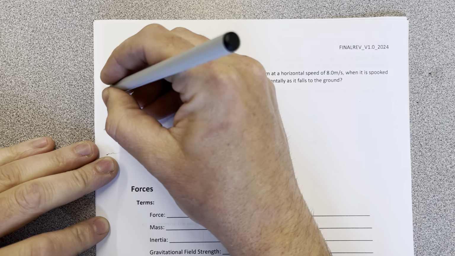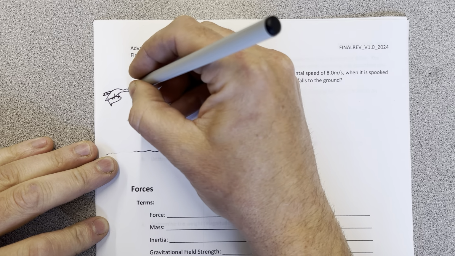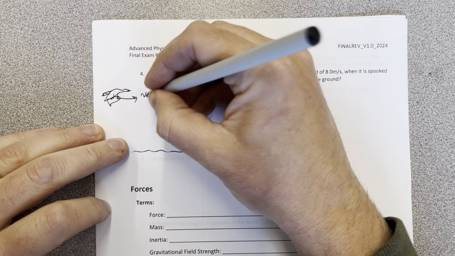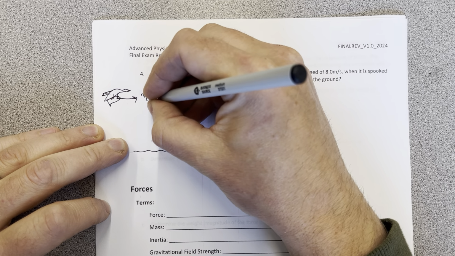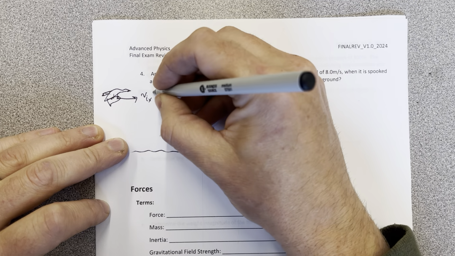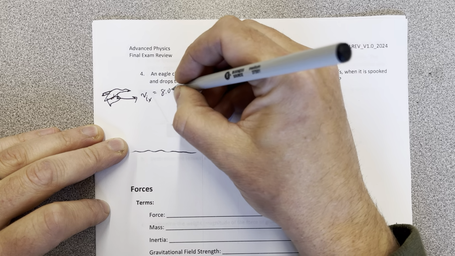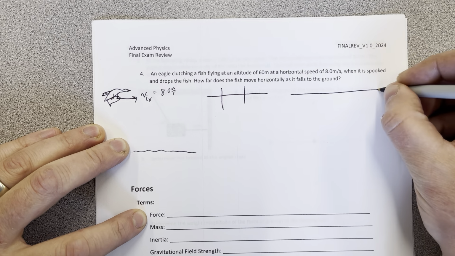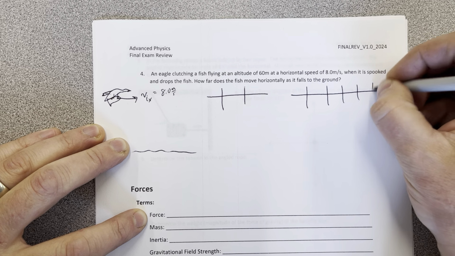Anyhow, what you've got to realize is the initial speed of the fish, the initial x velocity, is the same as the bird, 8.0 meters per second. So what I'm going to do is projectile motion.